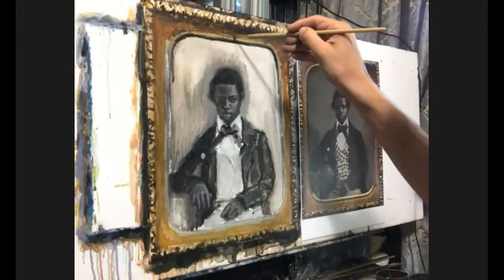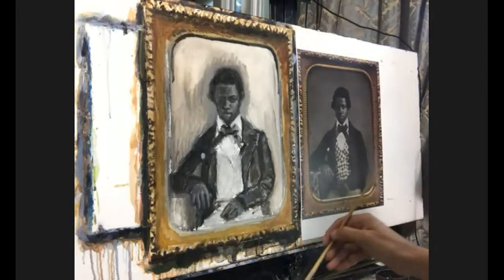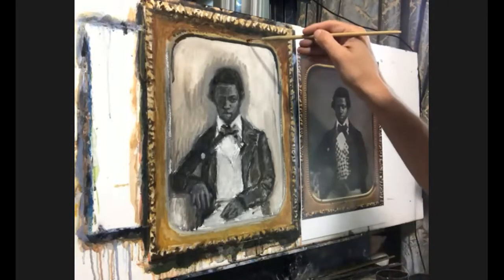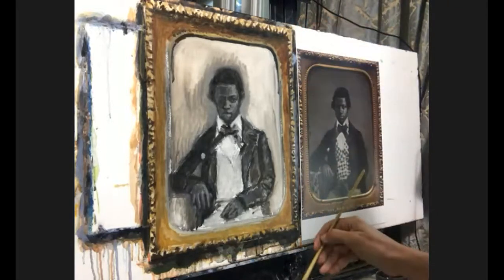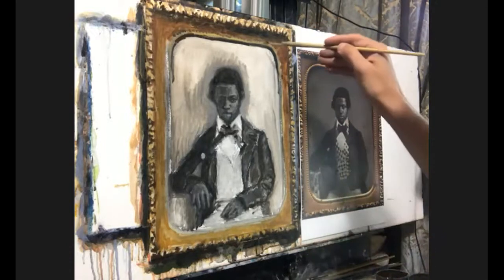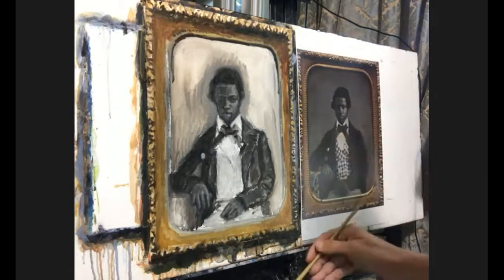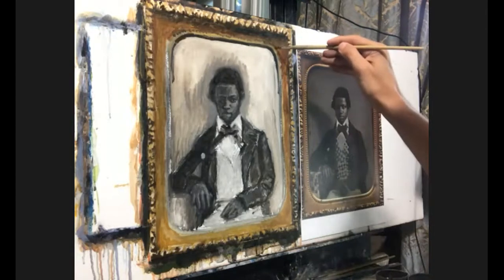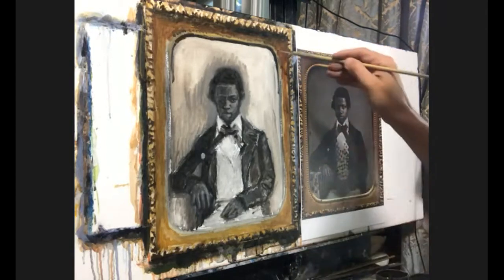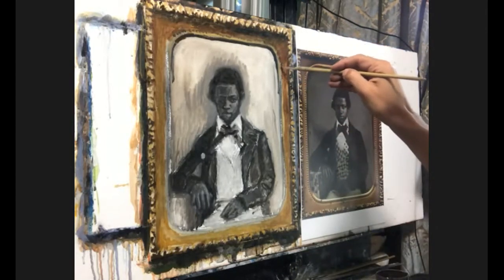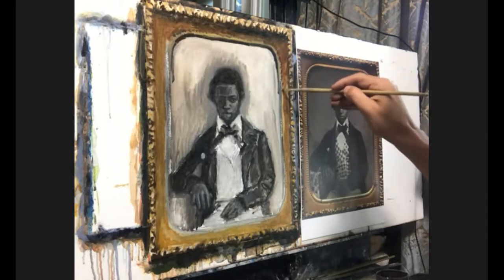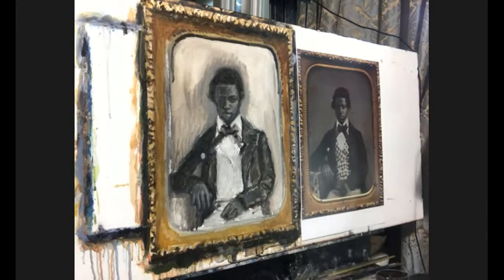I'm gonna do this stippling. Stippling, I forgot. Stippling on this area, just to bring this idea of a hammered look.